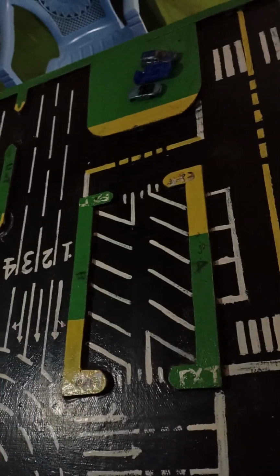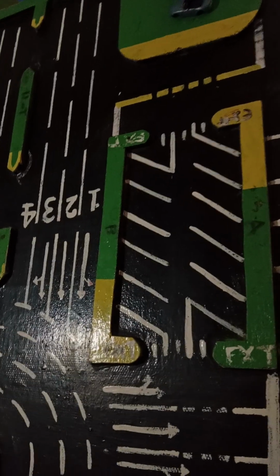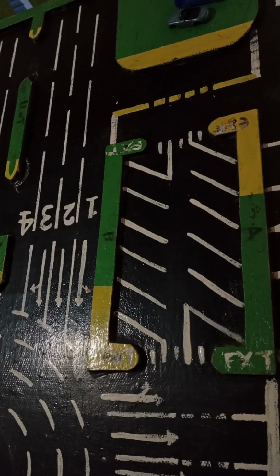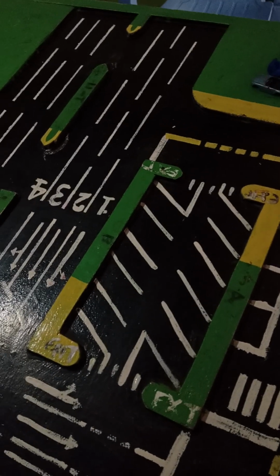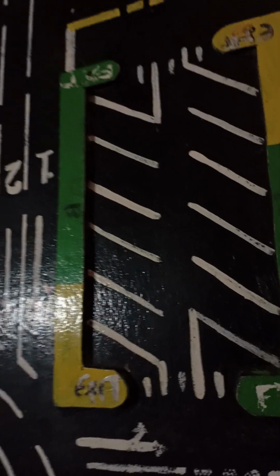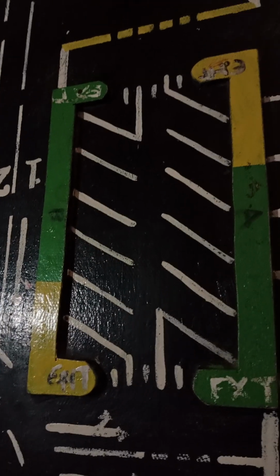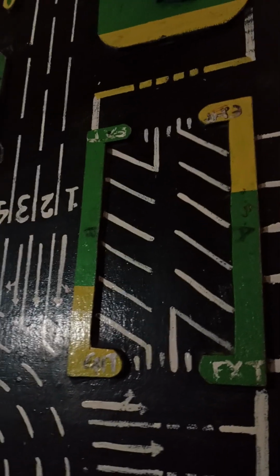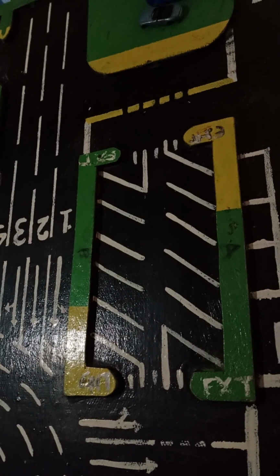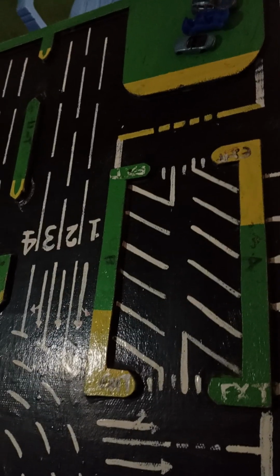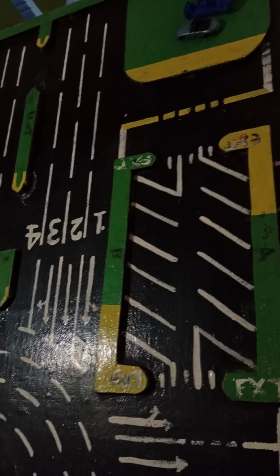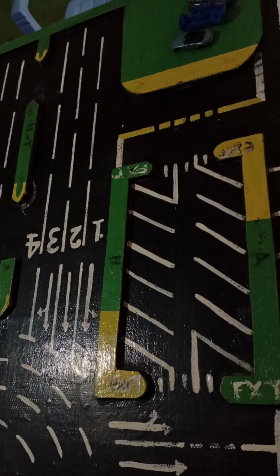So we have rules of the same parking space, this one. Rule number one says you start by parking from the farthest end. Rule number two says you park saloon cars only. And then rule number three says you park using forward gear, exit using reverse gear, then forward gear again.